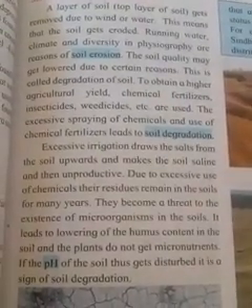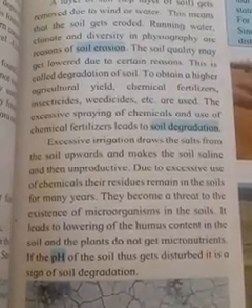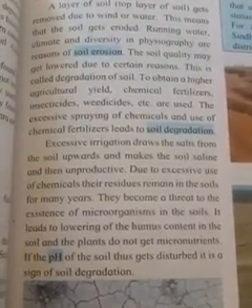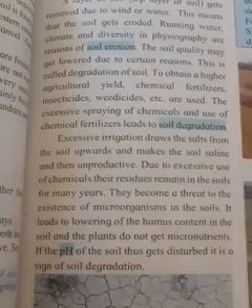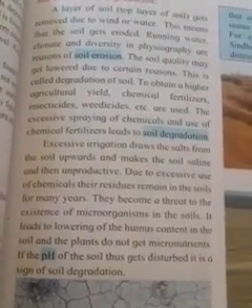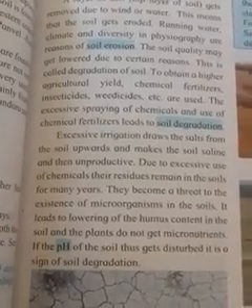Due to the excessive use of chemicals, their residues remain in the soil for many years. They become a threat to the existence of microorganisms in the soil. It leads to lowering of the humus content in the soil, and the plants do not get micronutrients. If the pH of the soil gets disturbed, it is a sign of soil degradation.